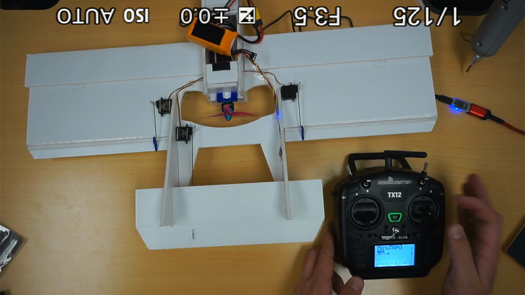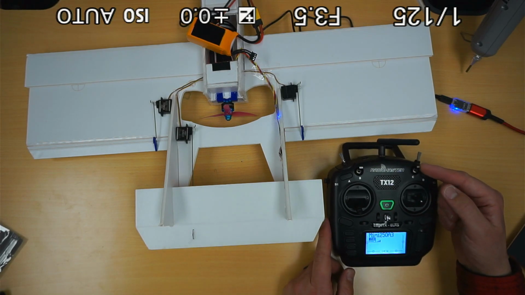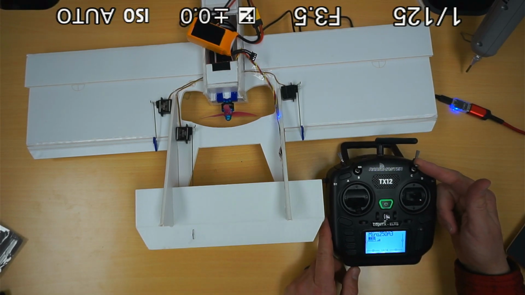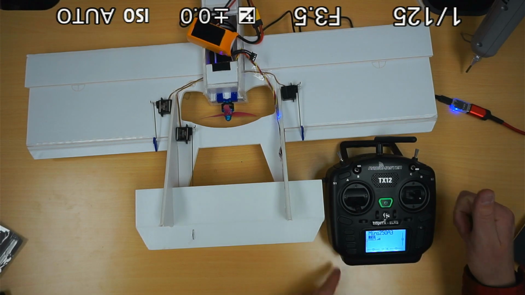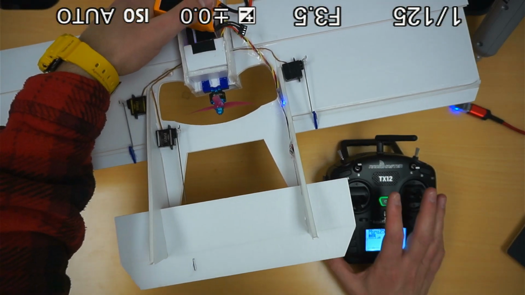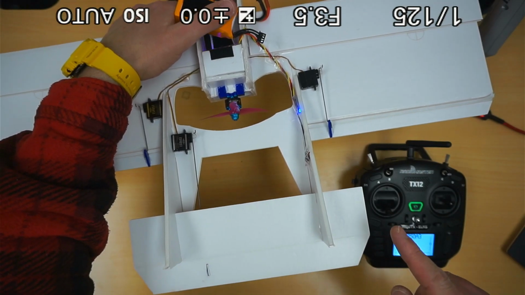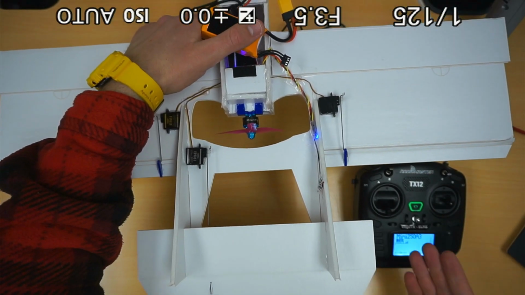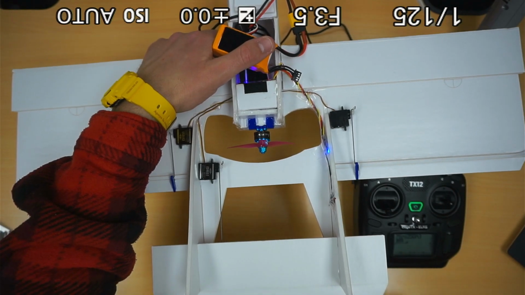Now we're going to switch into the fully self-leveling mode, all the way down on mine, the stabilize mode. I can pick up the plane, and now I want to make sure the surfaces move correctly to stabilize the plane. So if the plane gets pushed or bumped one way, we want it to self-level.